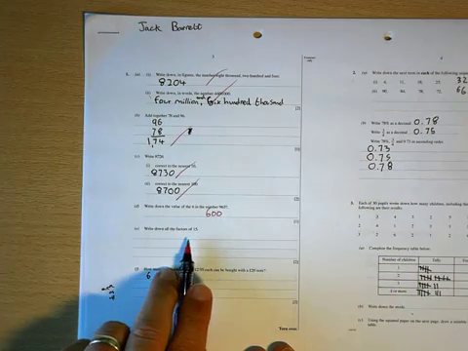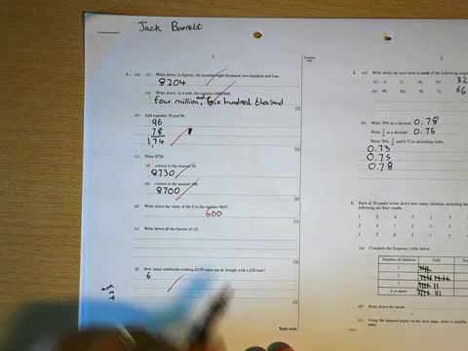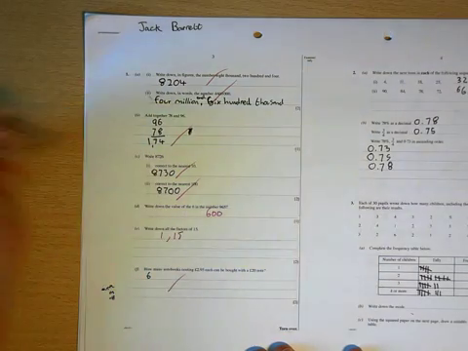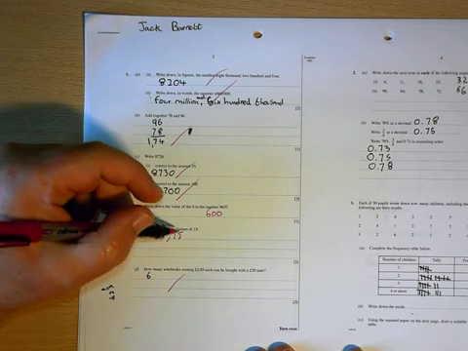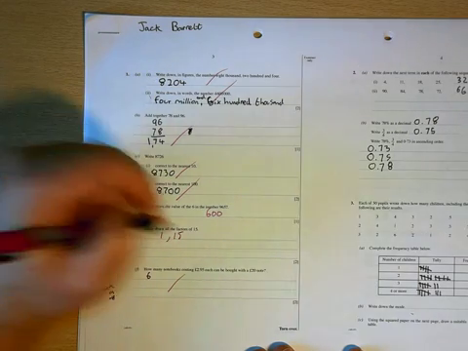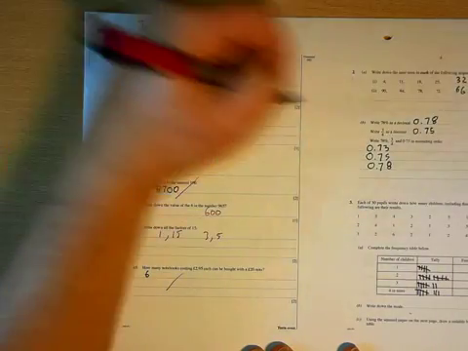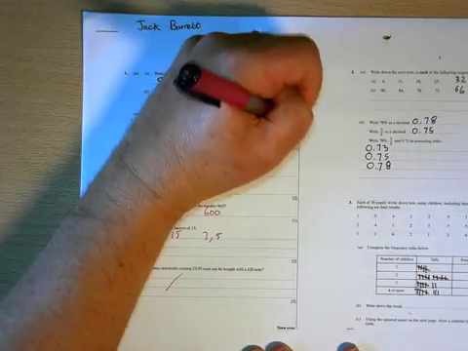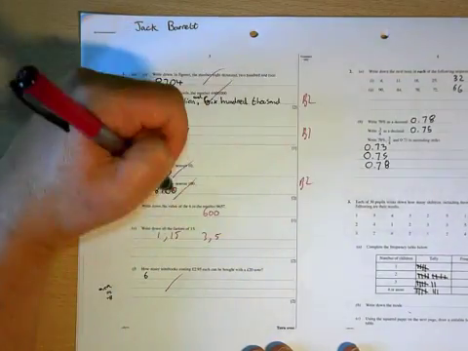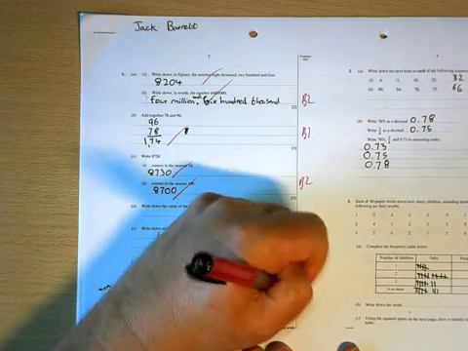Factors of 15 are numbers that divide into 15 exactly. So 1 and 15, 1 goes into 15 15 times, 15 goes into 15 once, and also 3 and 5 are what we're looking for there. So for that, 2 marks, 1 mark, 2 marks, 2 marks.